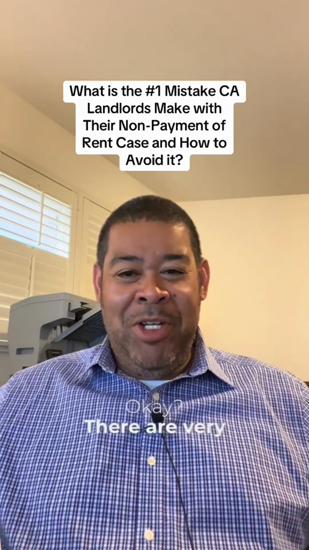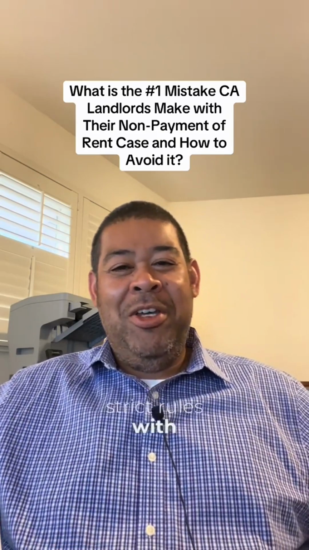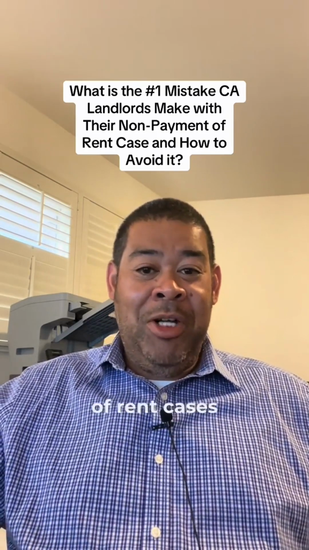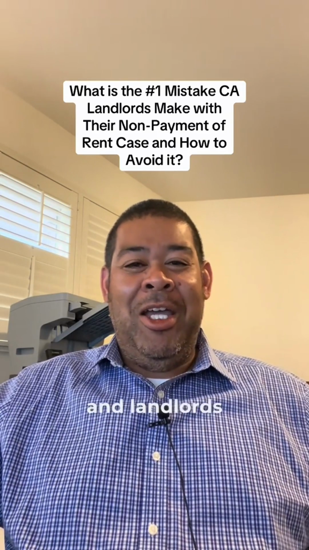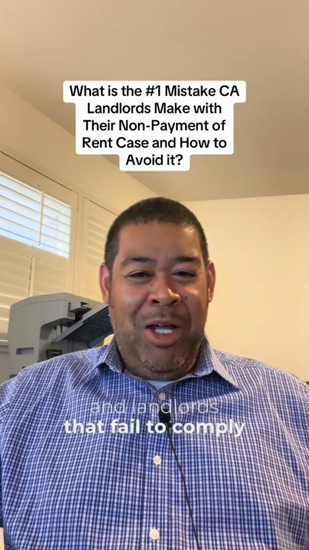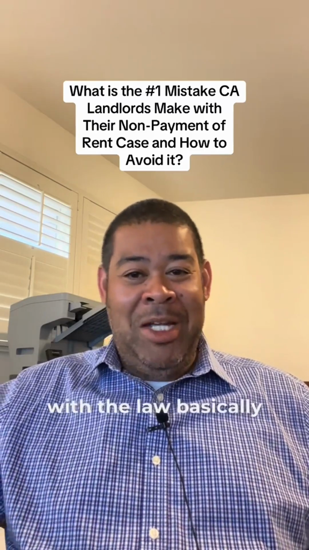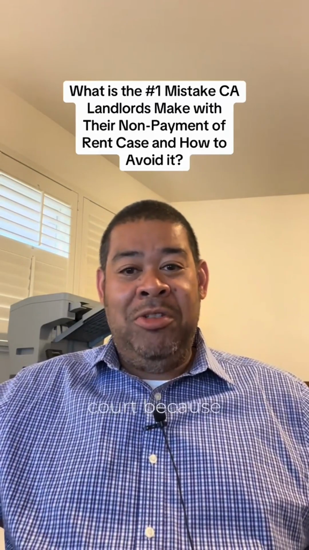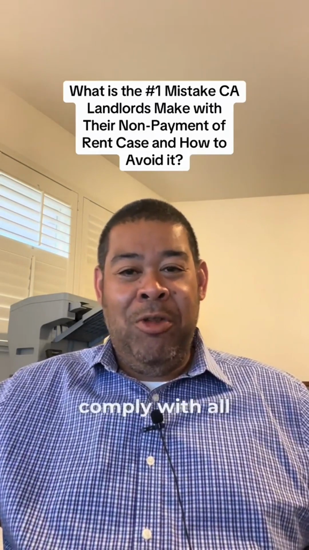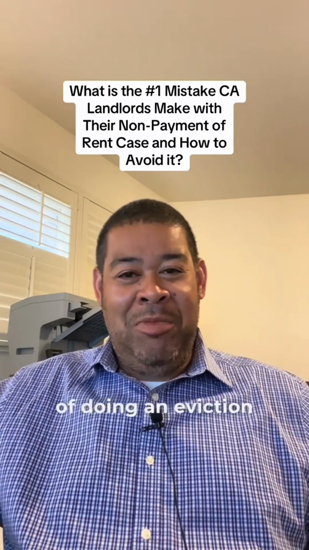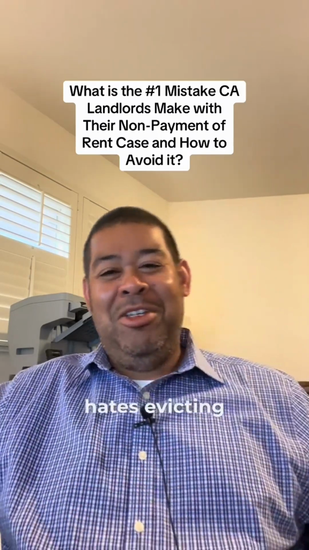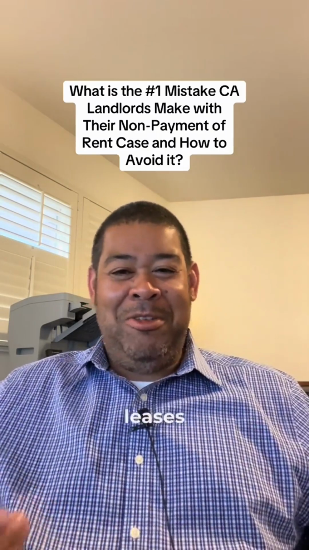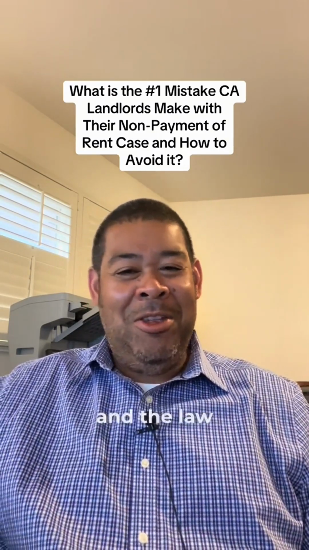Okay, there are very strict rules with handling non-payment of rent cases in California, and landlords that fail to comply with the law basically will have their cases automatically thrown out of court, because you have to strictly comply with all the rules of doing an eviction, because the law hates evicting tenants and forfeiting leases. It's just a policy in the law.